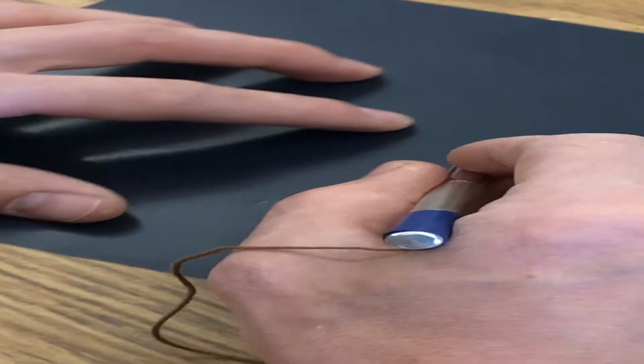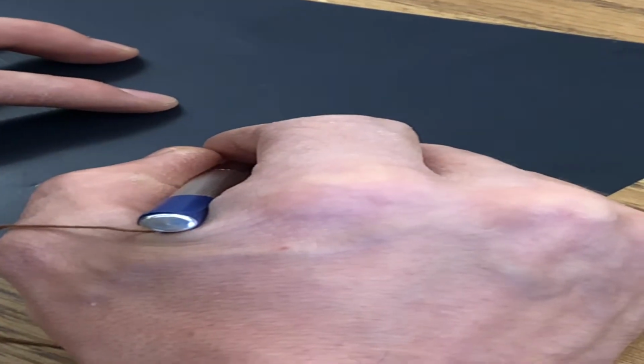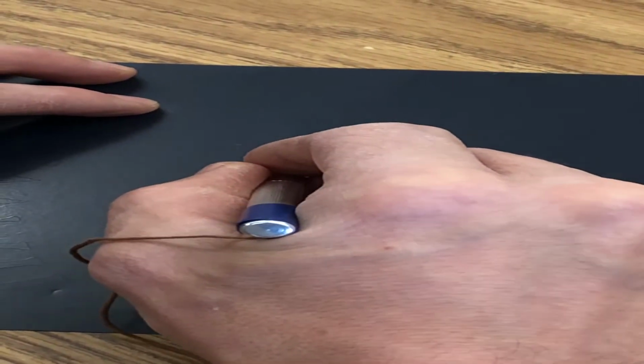Okay, you could do the same thing if you have other parts. So she's got the different islands of Hawaii here. Again, I'm not pressing down really hard. I'm just cutting through the top part of the vinyl here.